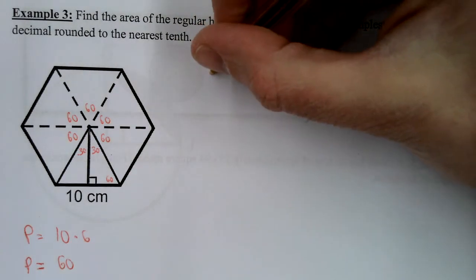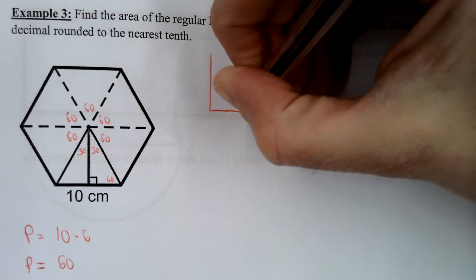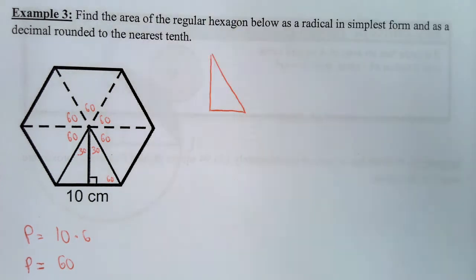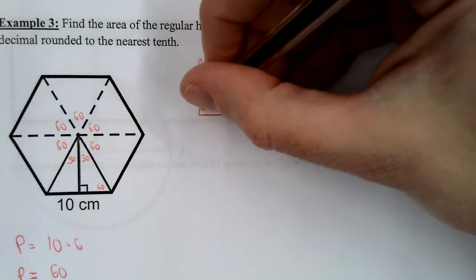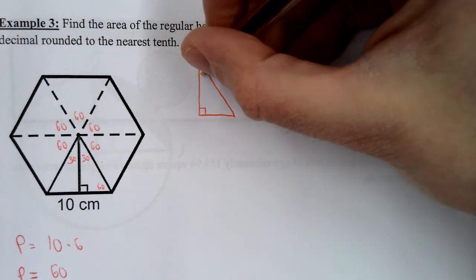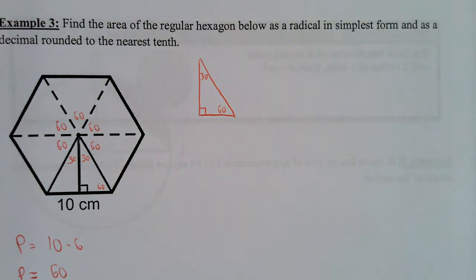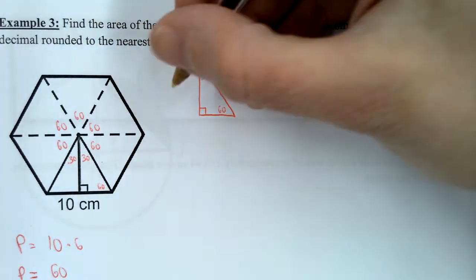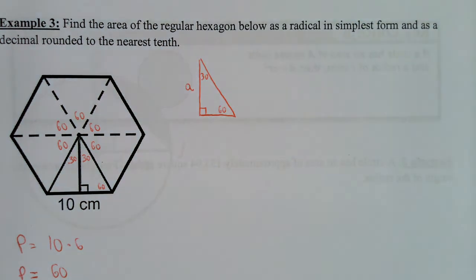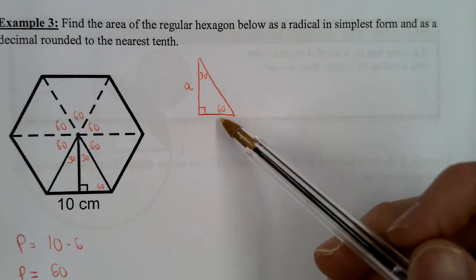Draw it over here. 30, 60, 90 triangle. 30, 60, 90. Okay. Now, I'm trying to solve for the apothem. Okay, so I'll label that. The question is, what is the side?